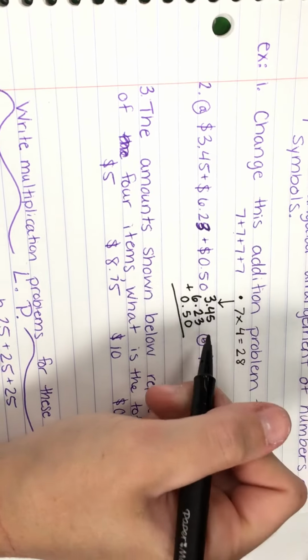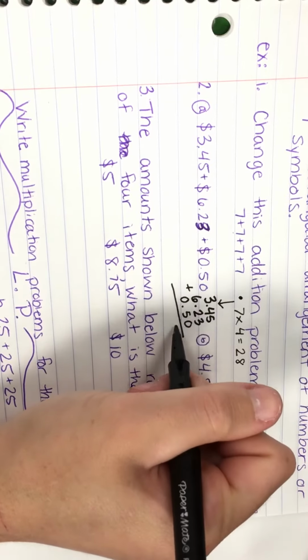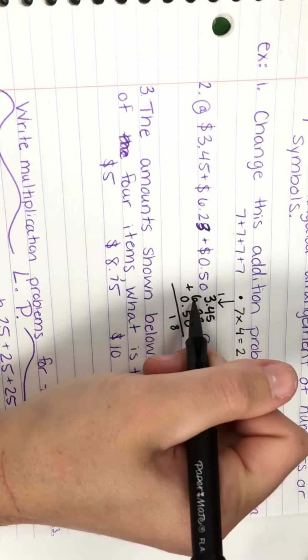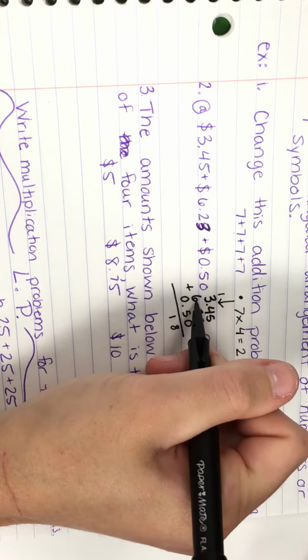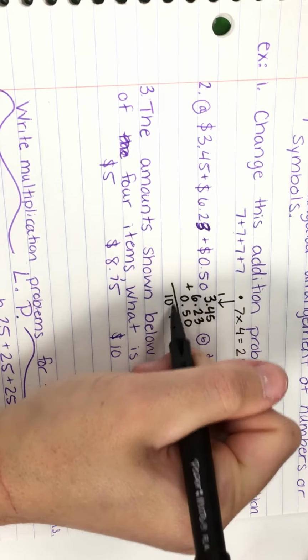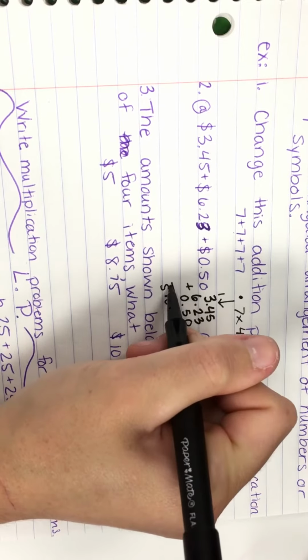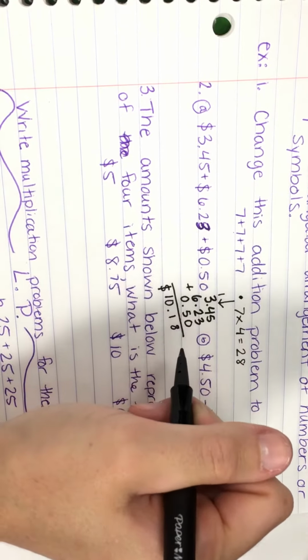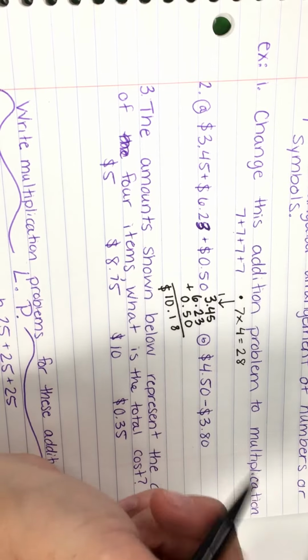All right, so now we're gonna add this up. 5, 6, 7, 8, 4, 5, 6, that's 11. And then we have 10 here. 10, then I have to make sure I add my symbol back. $10.18 is the total of that one.